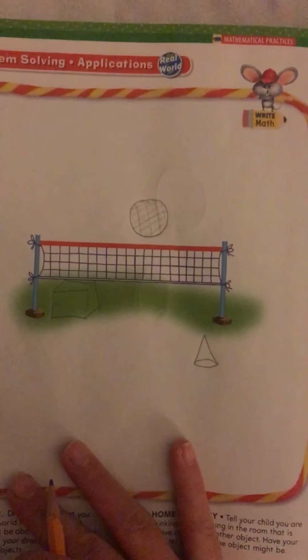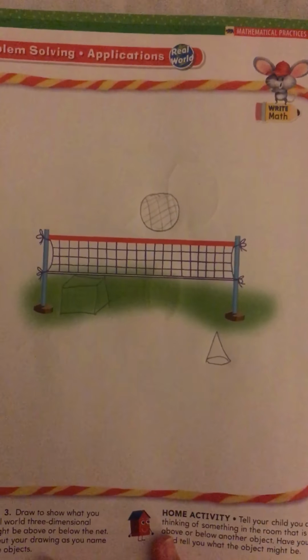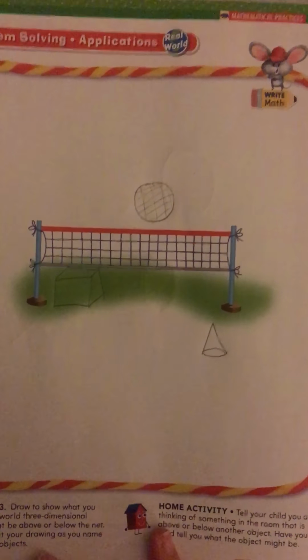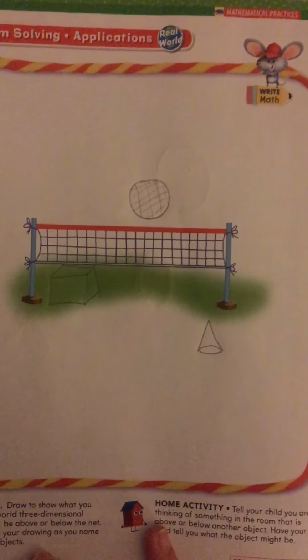Continue to draw shapes above and below the net and talk to someone about them.